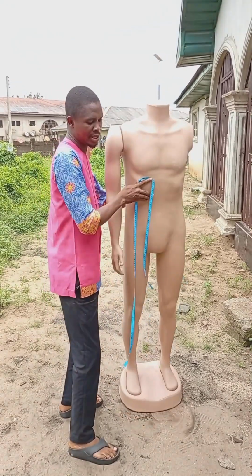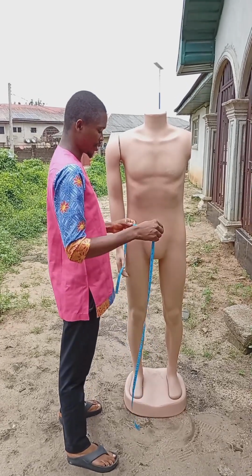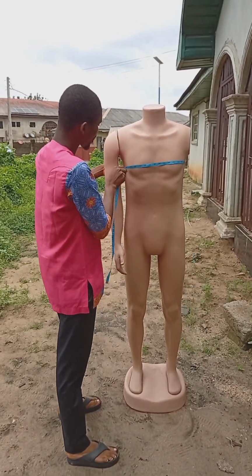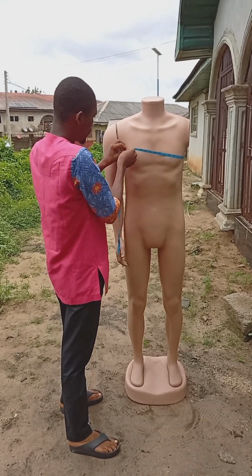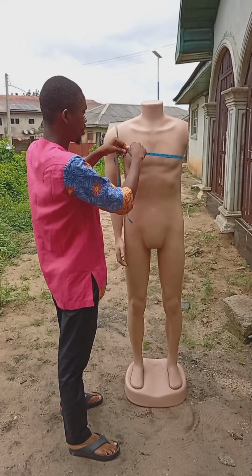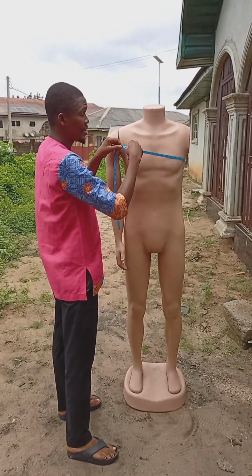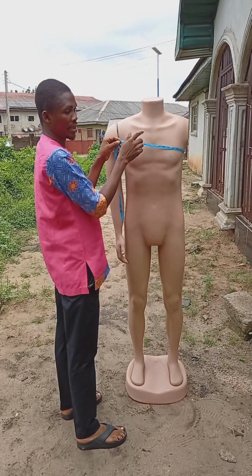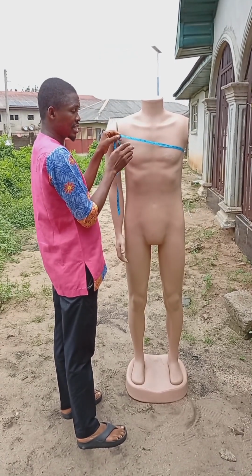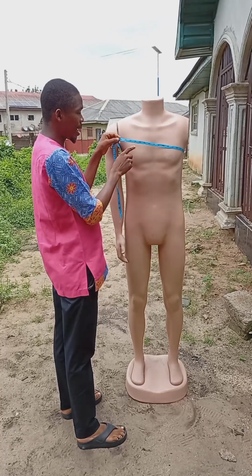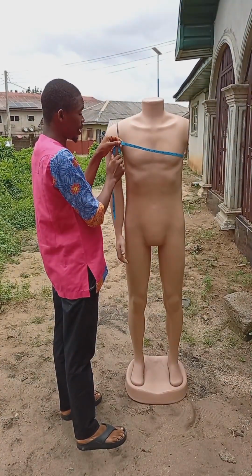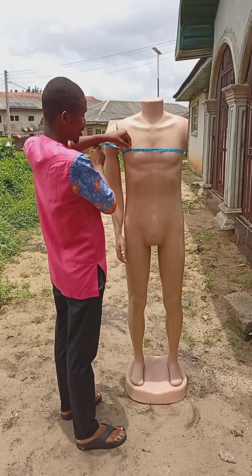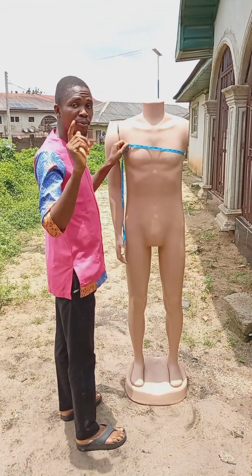Now the next measurement is your chest measurement. Here should be free. The measurement of this dummy originally is 42, that is when you allow the tape to go through, it reads 42.